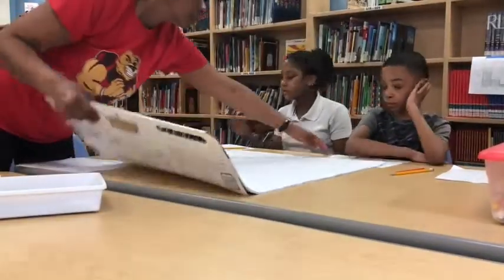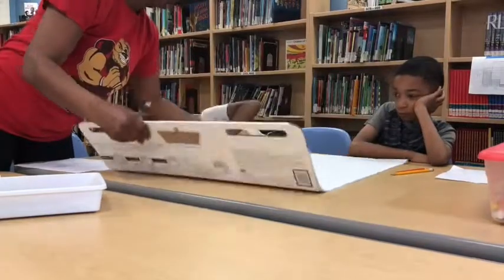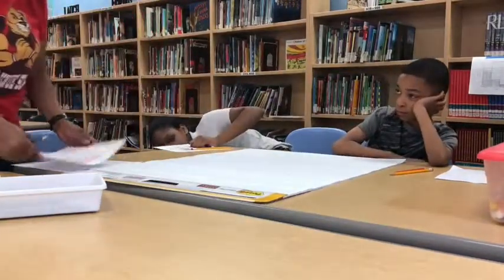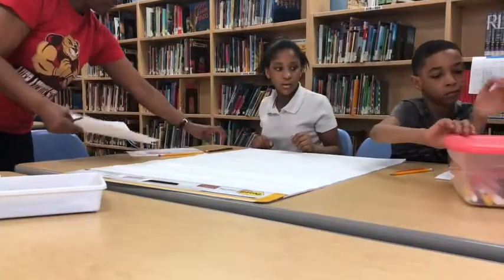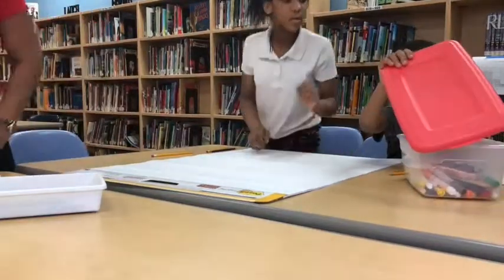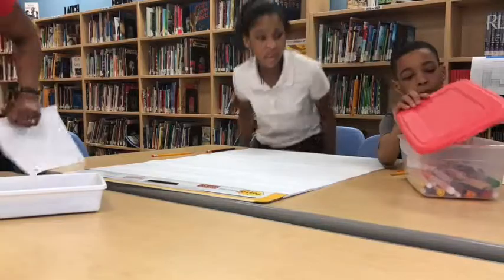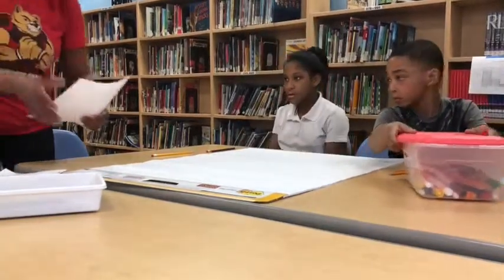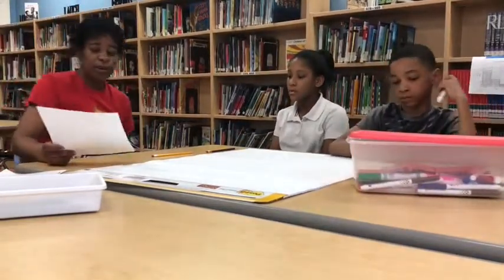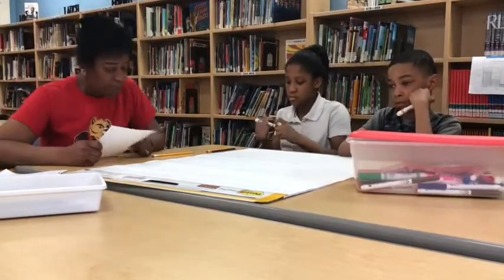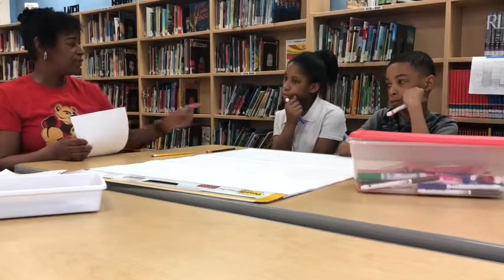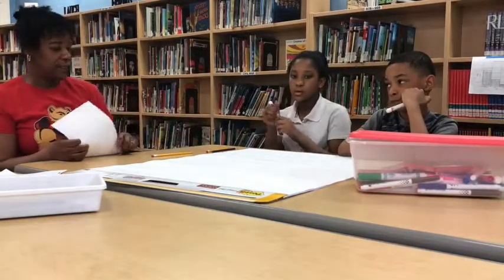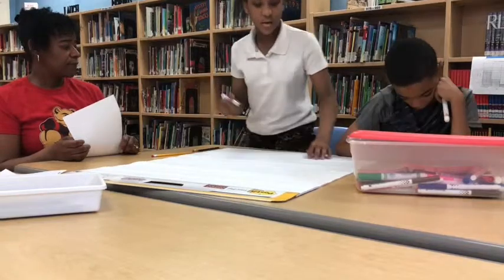Can we use the markers for this one? Yes, you may use the markers for this one. Okay, would you please hand the markers? Thanks, Kimani. Now this time, you're going to use the information that you previously collected, which was the favorite place to go. So how would you make your bar graph? I need Jayana to make the bar graph, please.